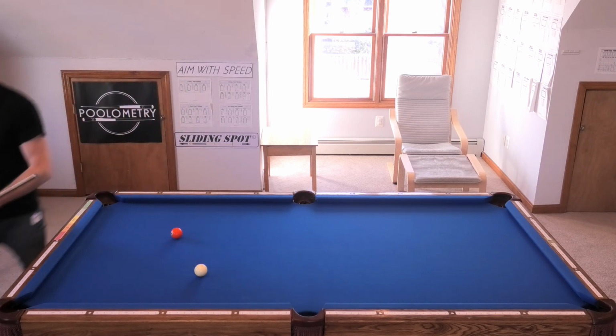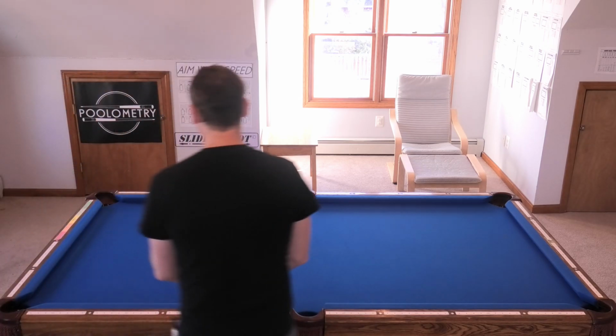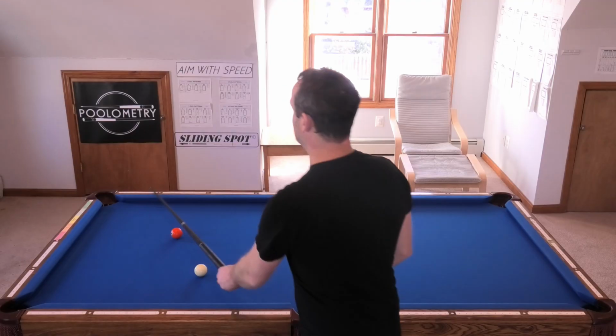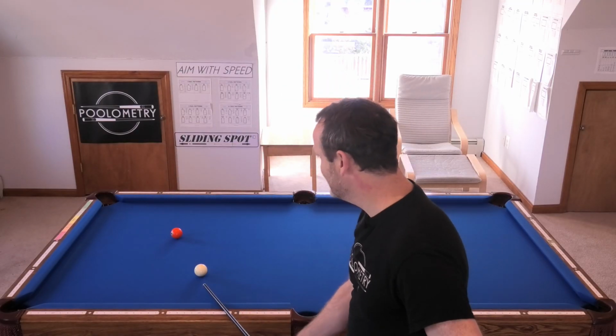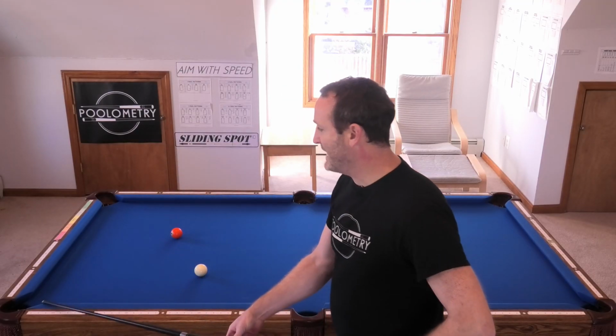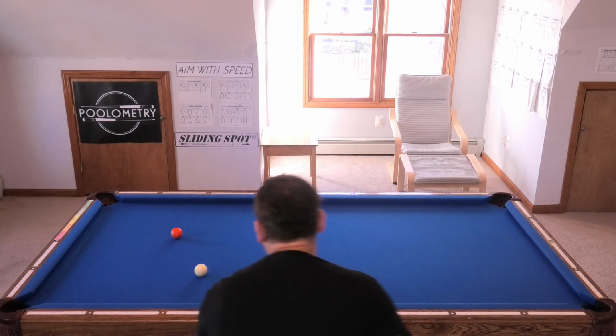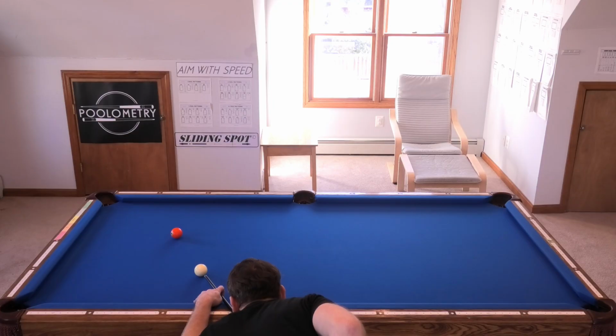So again, if I shoot fast speed with a full ball hit, it's going to run too wide. I need to compensate with a full ball hit by shooting inside English, and that's going to shorten the angle to pocket the ball. So again, I'm shooting a full hit. I'm going about 3/4 of a tip of English at fast speed.